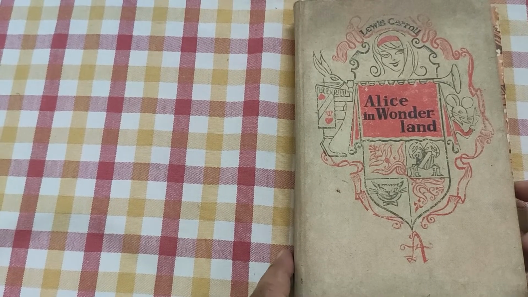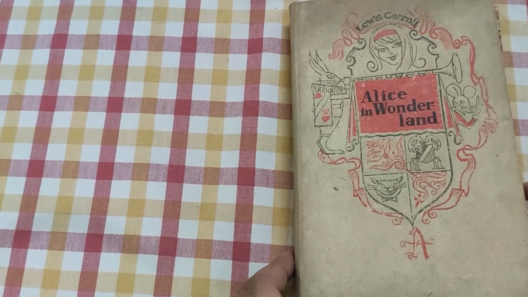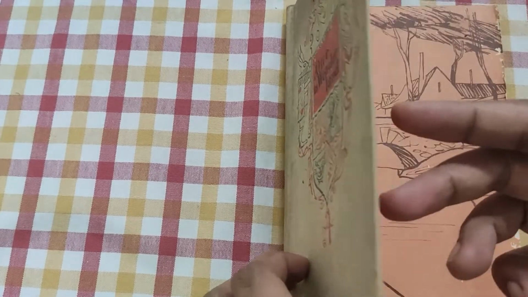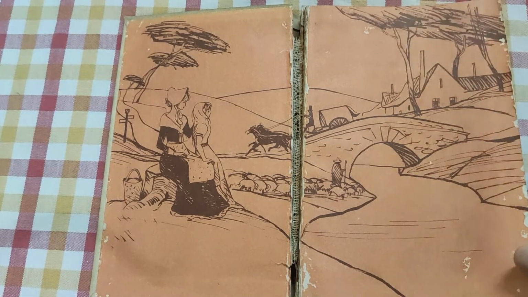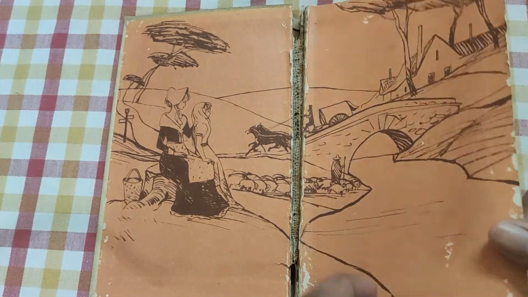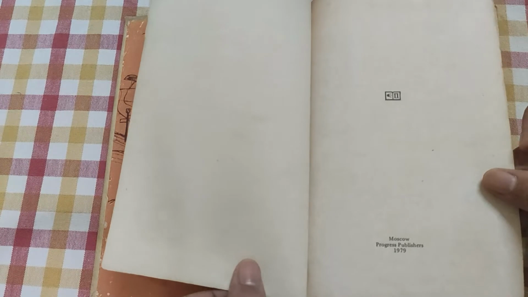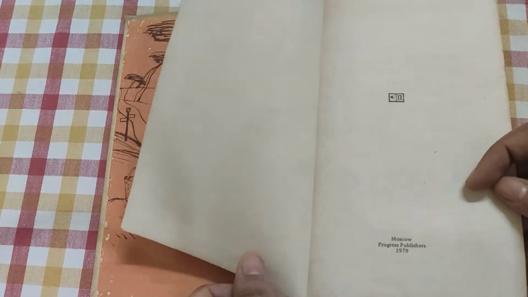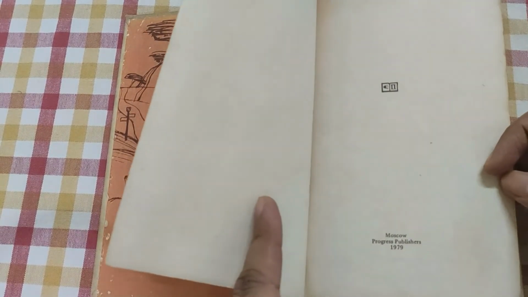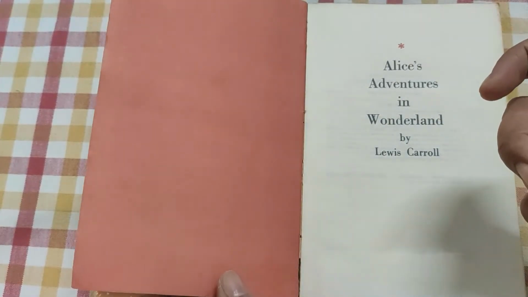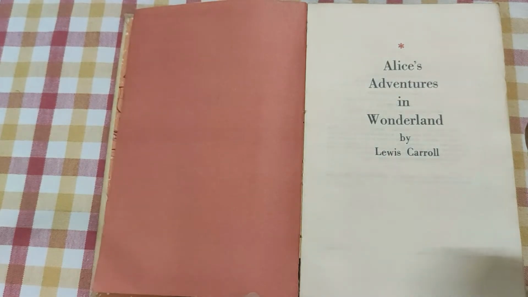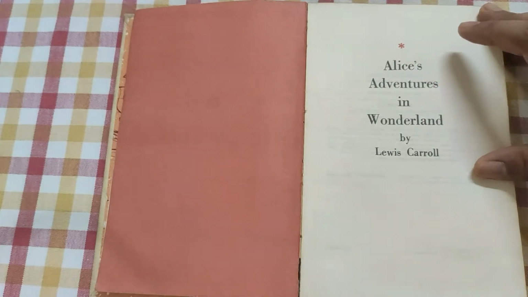Alright, let's begin. So we start with Lewis Carroll's Alice in Wonderland. Quite a delicate book. So in the opening there's an illustration of Alice and her elder sister. Moscow Progress Publishers, 1979. I'm going to go through a lot of the visual stuff, so if you're on YouTube, you can just skip to the part where the story starts. If you're on Spotify, we'll find out. Alice's Adventures in Wonderland by Lewis Carroll.